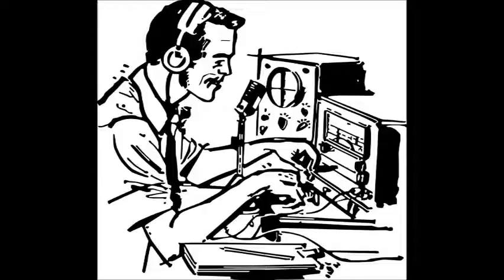Single sideband, about 3K. Which of the following is true of the use of SSB phone in amateur bands above 50 megahertz? It's permitted in at least some portion of all the amateur bands above 50 megahertz. Yeah, you can use single sideband phone on at least some portion of all the amateur bands above 50 megahertz. It's permitted. It is not real common.